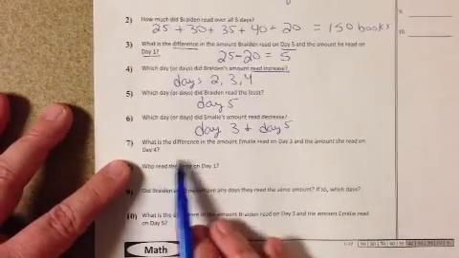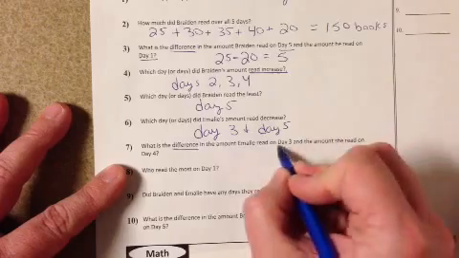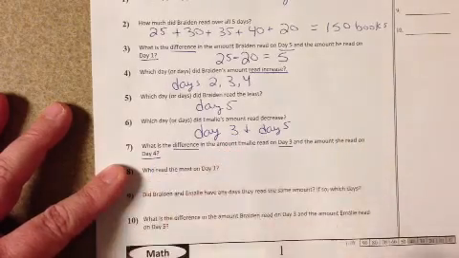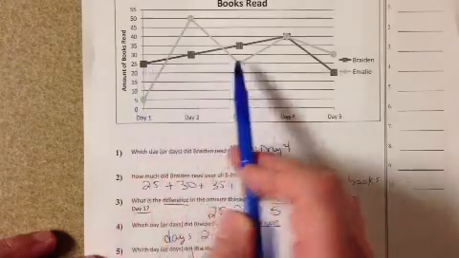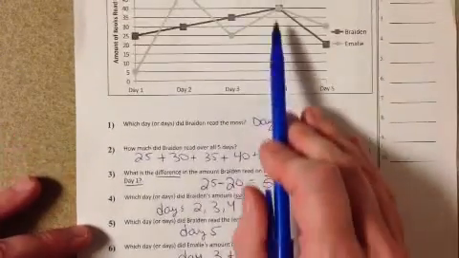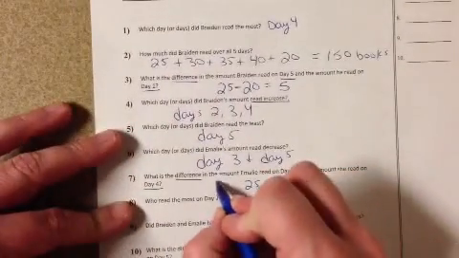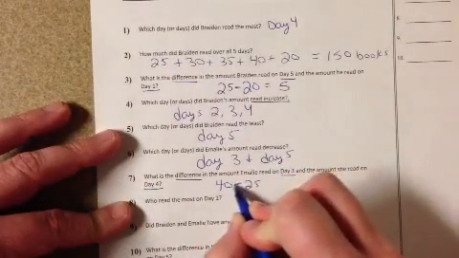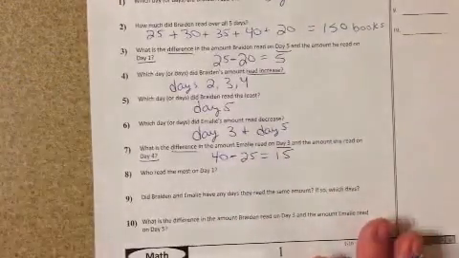Number 7, what's the difference in the amount Emily read on day 3 and the amount she read on day 4? Well, on day 3, she's the lighter color one, it's 25. And on day 4, she read 40. And 40 minus 25 is a 15 difference.